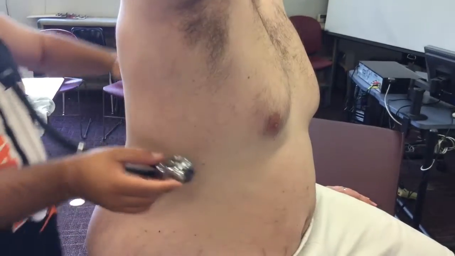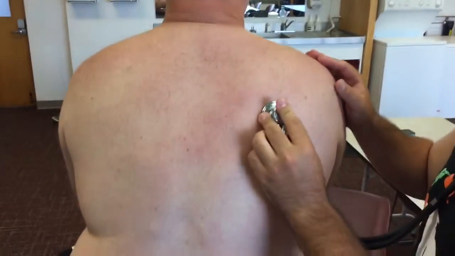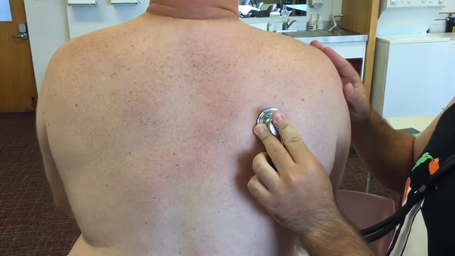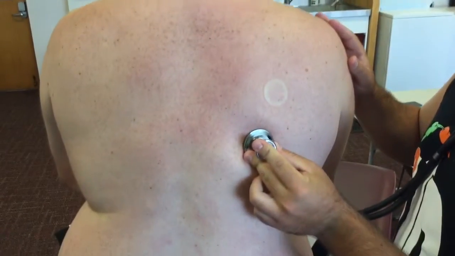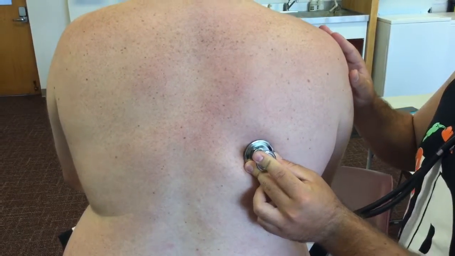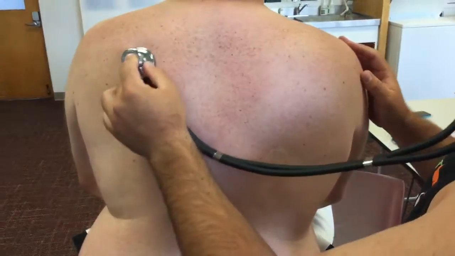Good. Okay, now we're going to do it on the back as well. So, I've got to have him move around. Good. Again. Good. Okay, and then go to the other side.